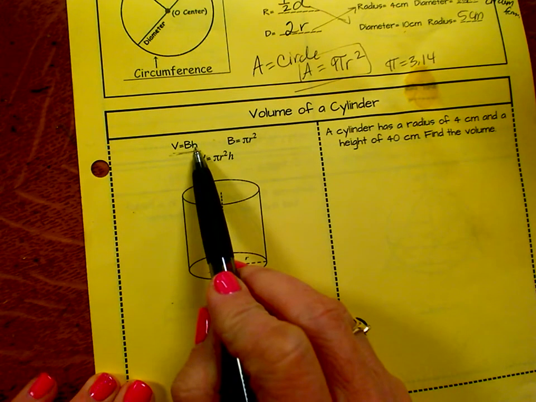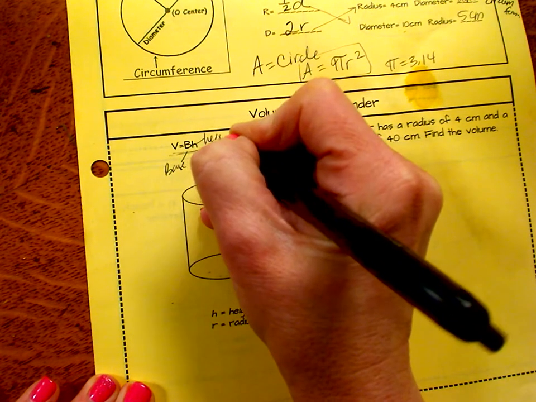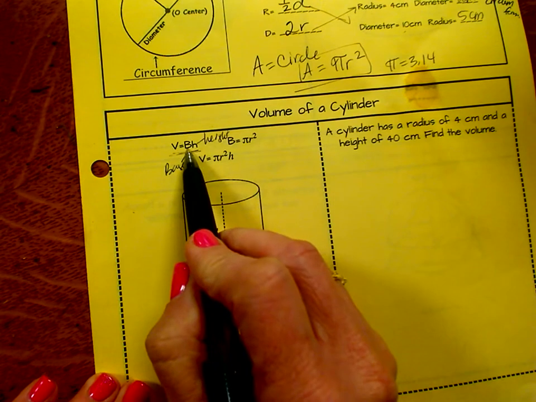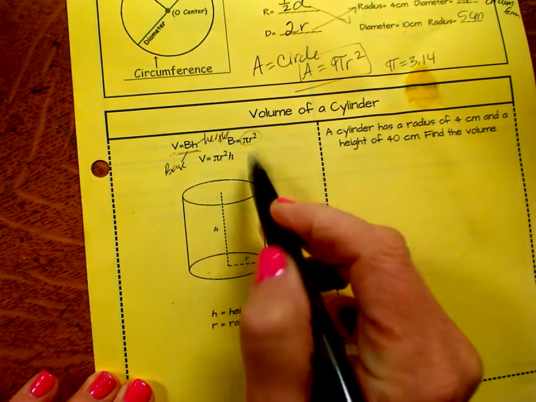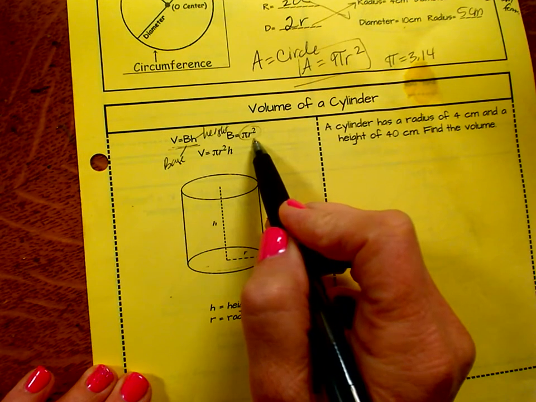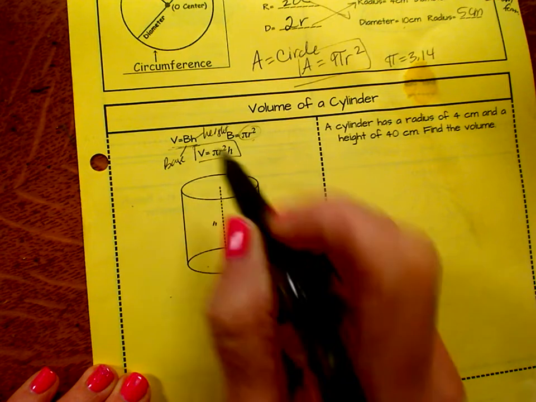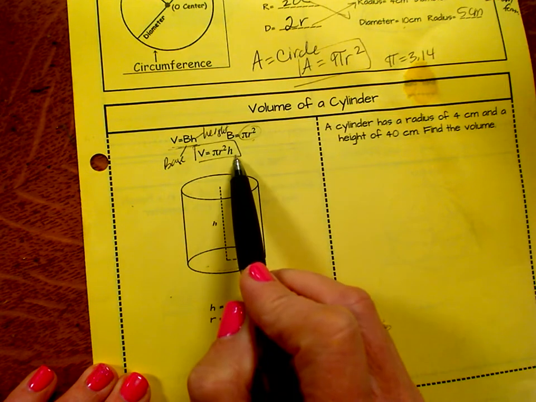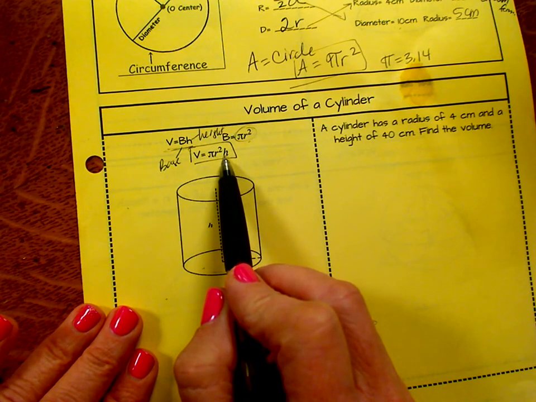Volume equals base times height. Well, that's your base, that's your height. But notice what's different. Notice there's a capital B. When that is a capital B, that means however you're finding the area of that shape for that base, and the base is a circle. So this is your final formula that you're going to be able to use. All right? So pi r squared times your height.